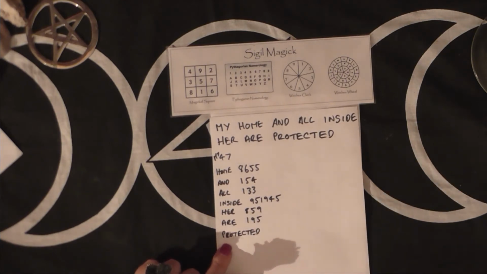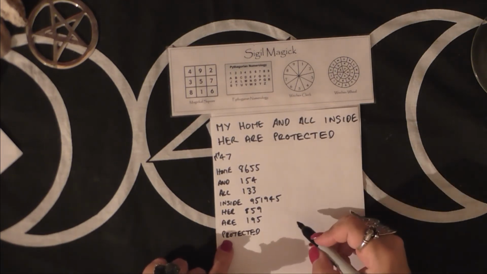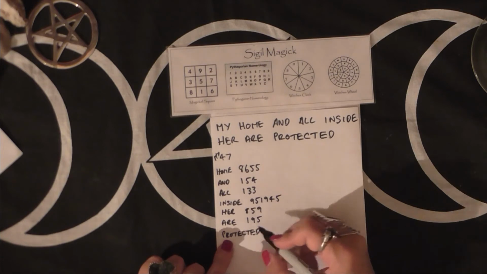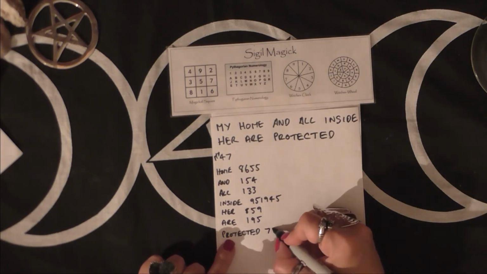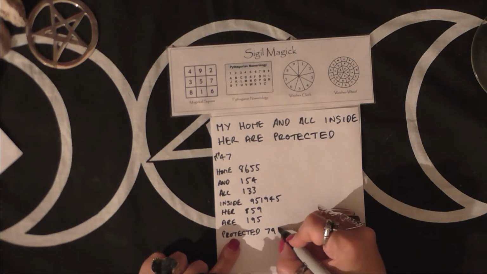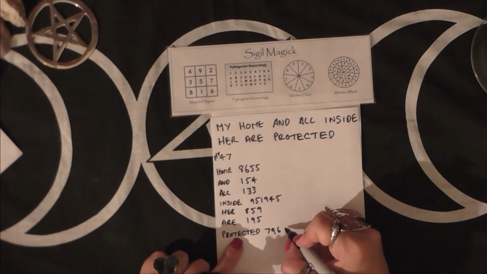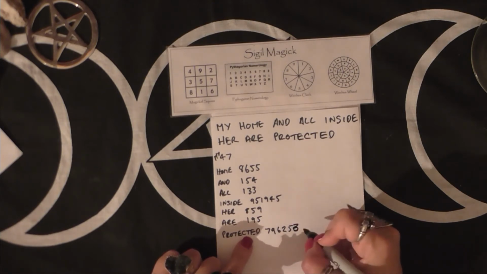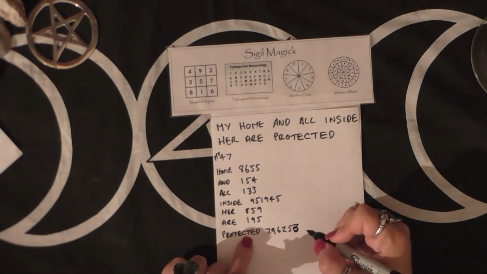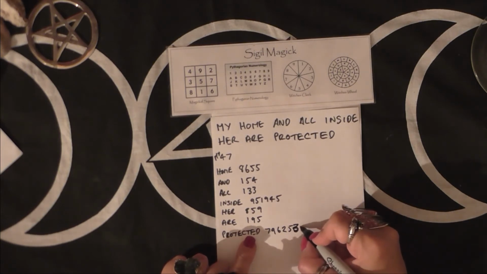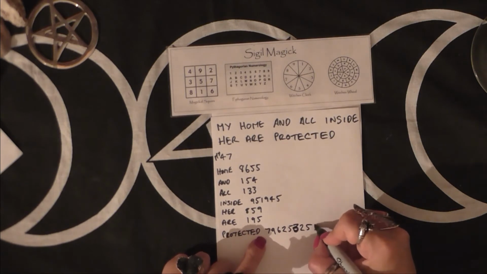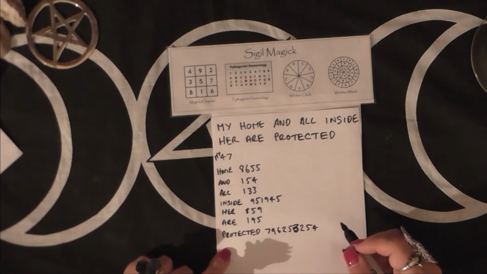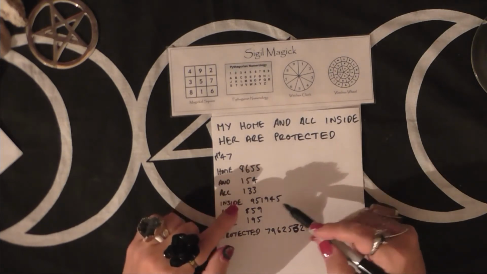Just want to show you the different complications that arise when you don't take out certain letters. So P is 7, R is 9, O is 6, T is 2, E is 5, C is 3, T is 2, E is 5, D is 4. Now what we do is we add them together to come down to single digits.